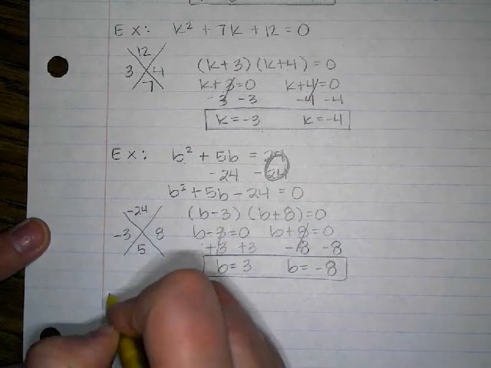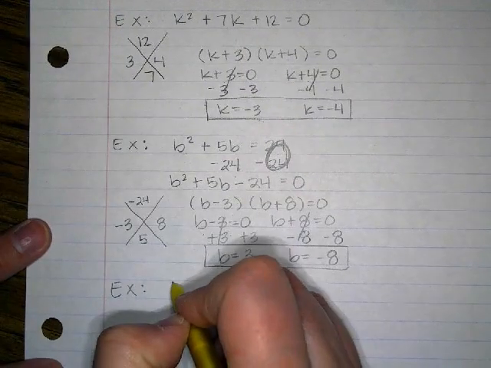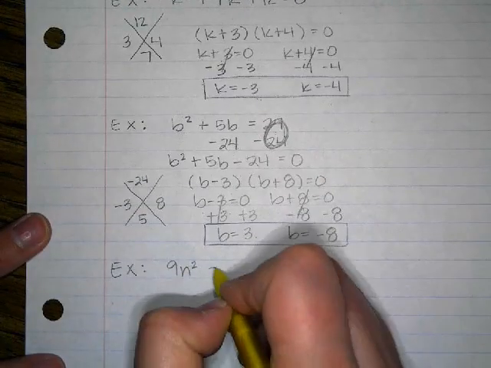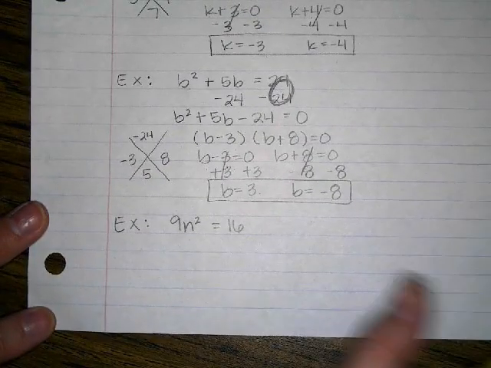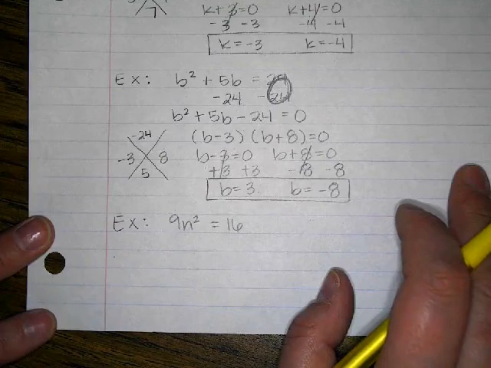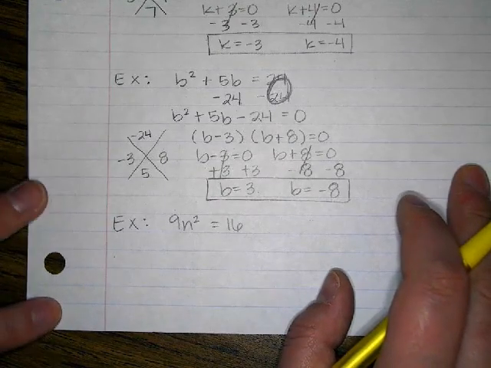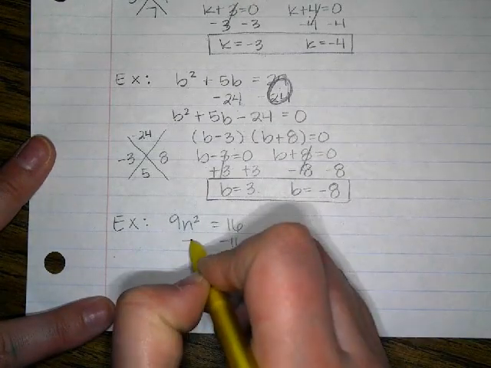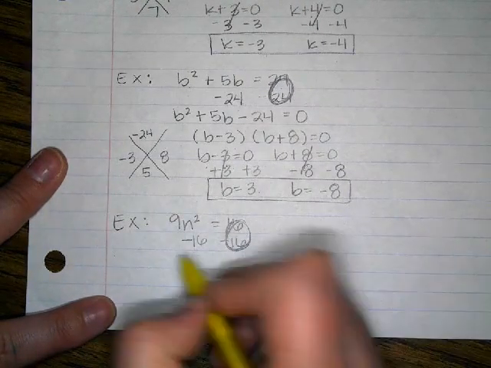So this one says 9n squared equals 16. So first step, we have to make it equal 0 because we're going to solve by factoring. So we have to make it equal 0. So how do I do that? Subtract the 16 over. Okay. So now it equals 0. So we have 9n squared minus 16 equals 0.